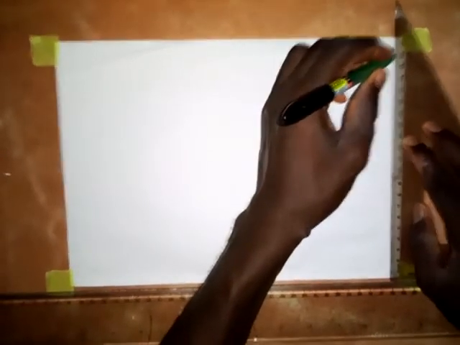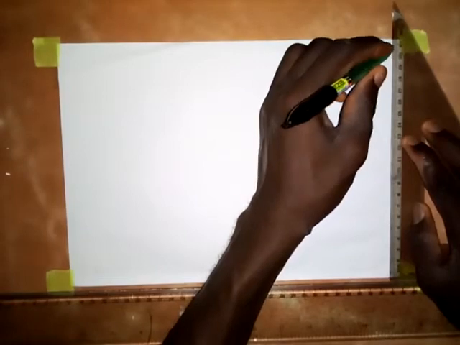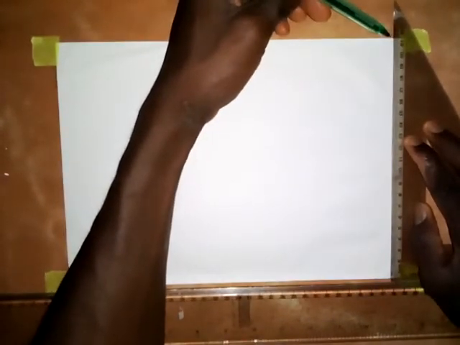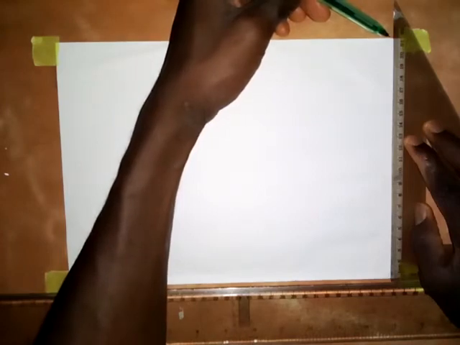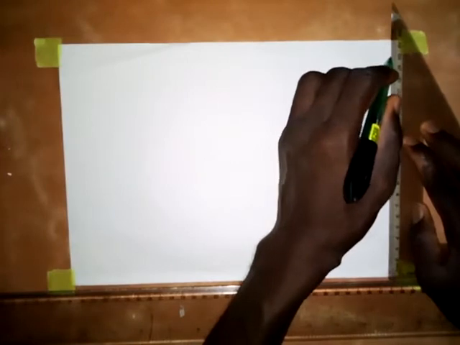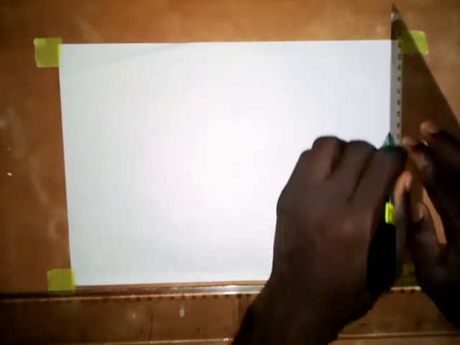Then draw a vertical line. So that vertical line, don't let it get to this end, to this edge of the paper. Just take it like this. So draw the vertical line and don't let it get down. So this should be okay. This is okay. Just stop it here.